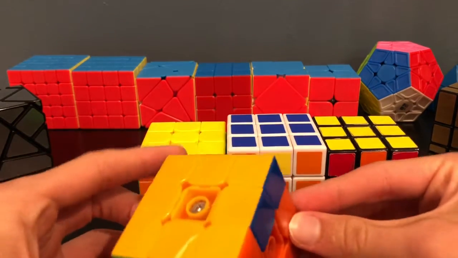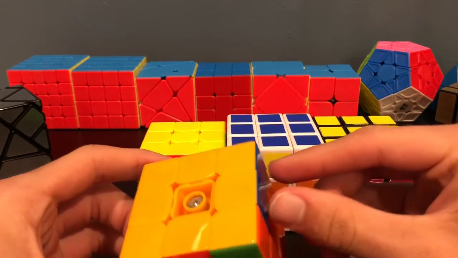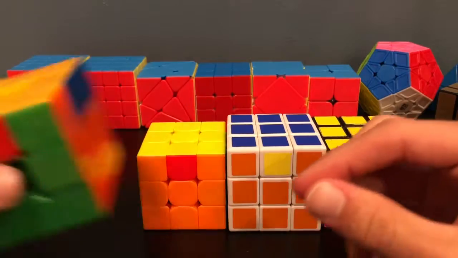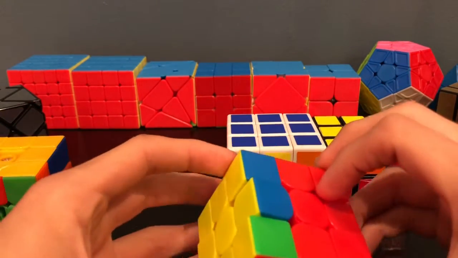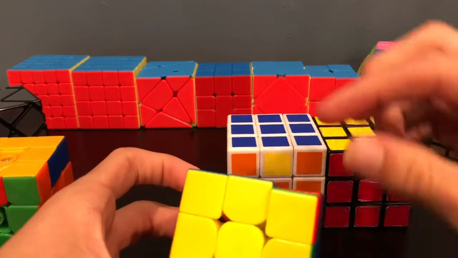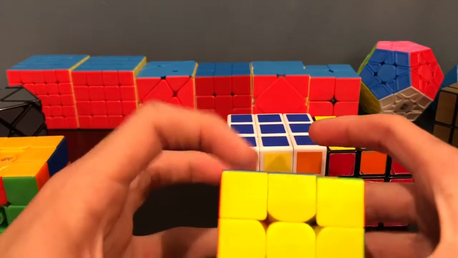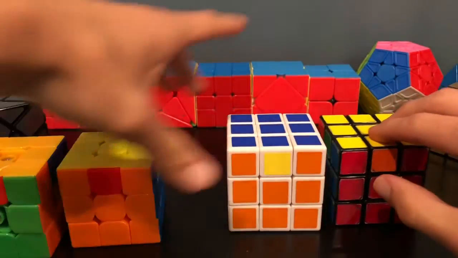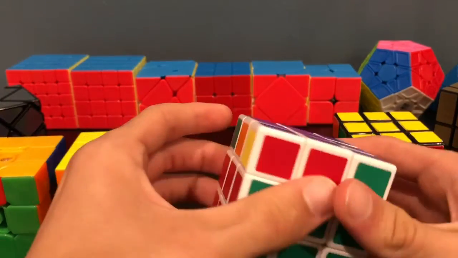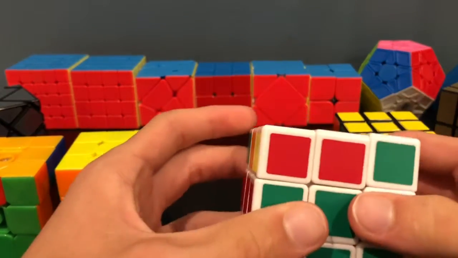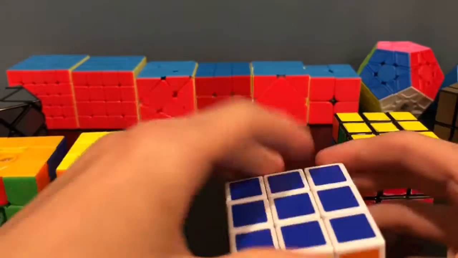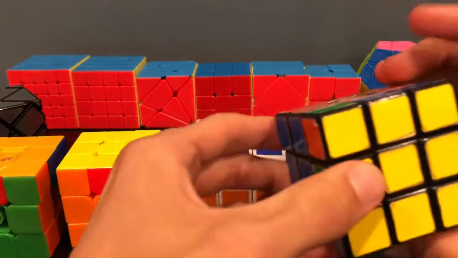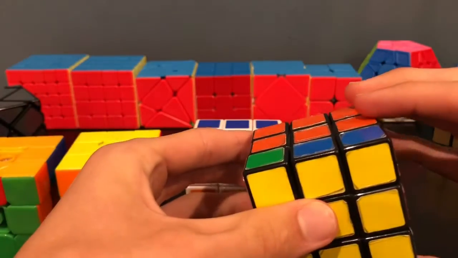So, GA is when the block is here on the top right, but on the side. GB is when the block has been rotated, so it's on the top left. GC, well, I know the color scheme is weird on this cube, but it's still GC. GC is when it's on the side and on the top left. And then GD is just GC moved over one, so it's top right.